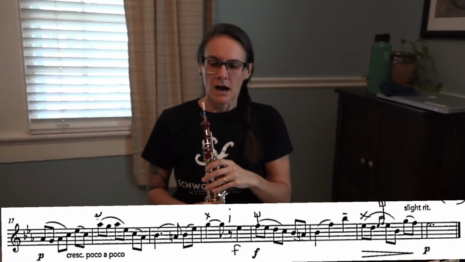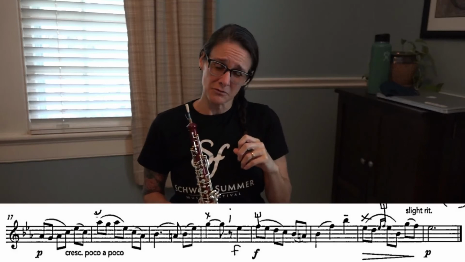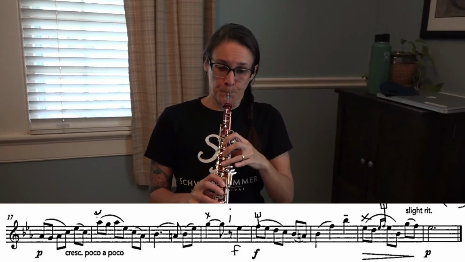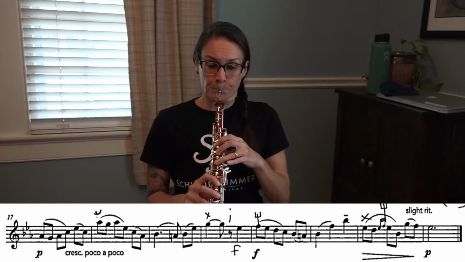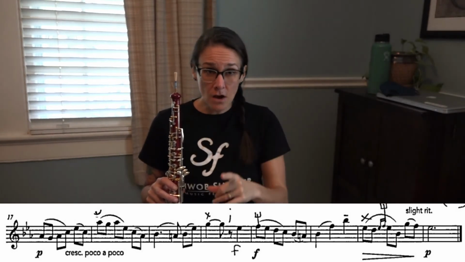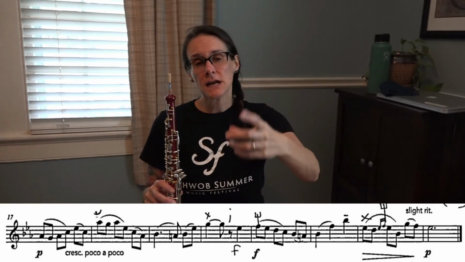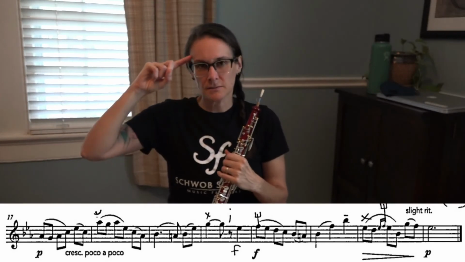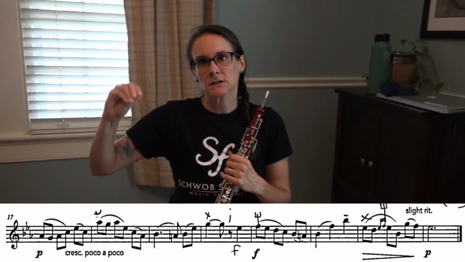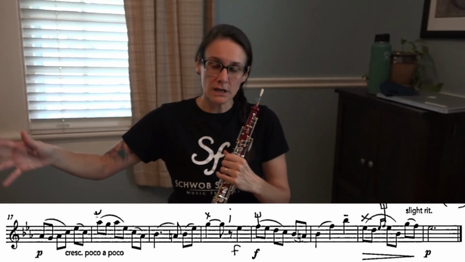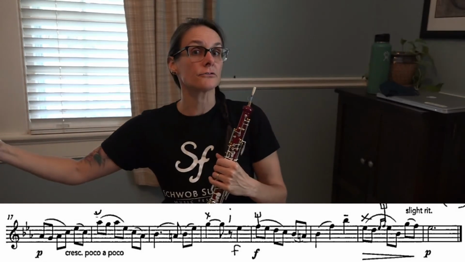I guess the last thing that I'll mention is the slight retard at the very end. I'm starting to think of it maybe just a little bit before where it's printed. 1 and 2 and 3 and off. So even though the last note is held, notice there's no fermata. I'm continuing to think of my beats and kind of conducting in my head, and I'm also continuing the retard, 1 and 2 and 3 and off.